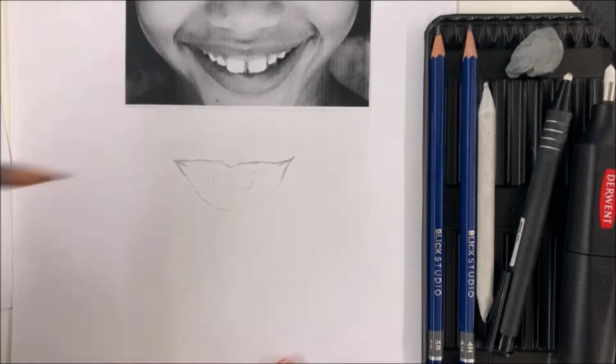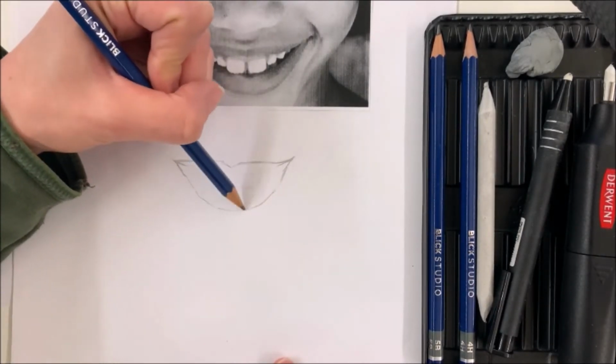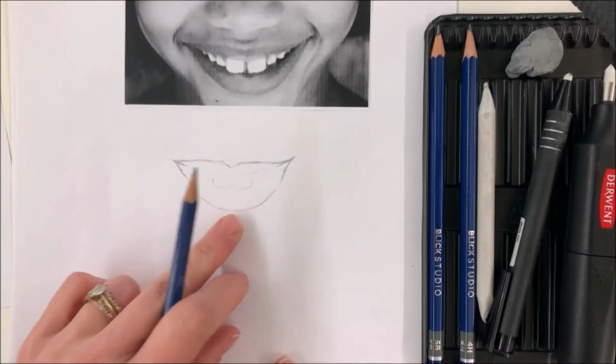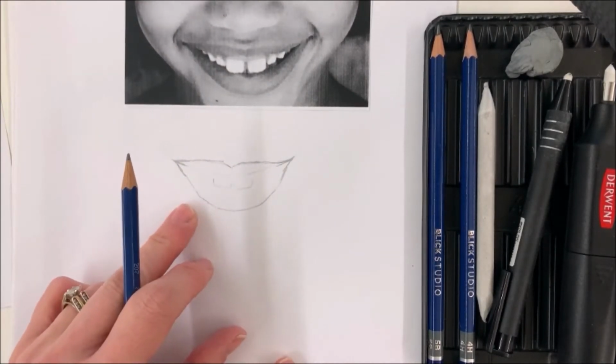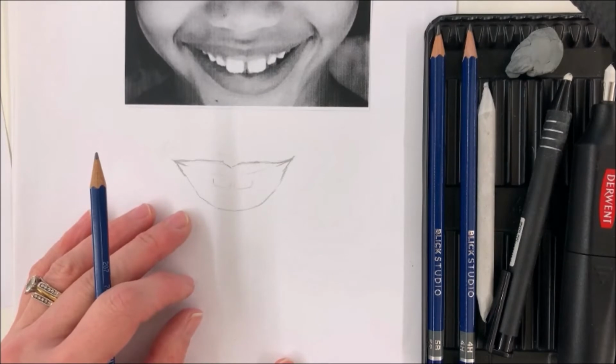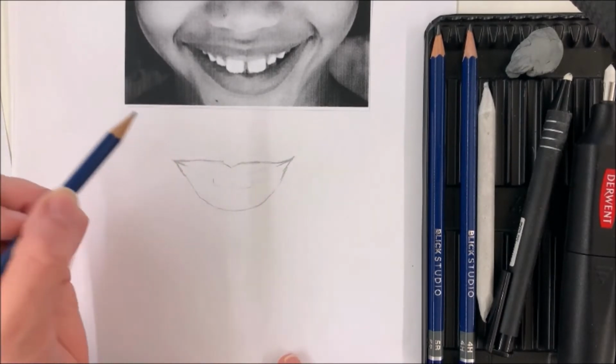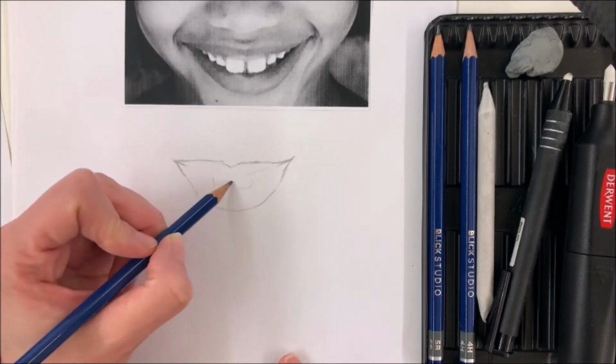And very carefully and gently sketch in where that lower lip is going to be. Because the lower lip usually doesn't have a very heavy outline around it, we don't want to put an outline there when there really isn't too much of one. Otherwise it'll look like our person is wearing lip liner.